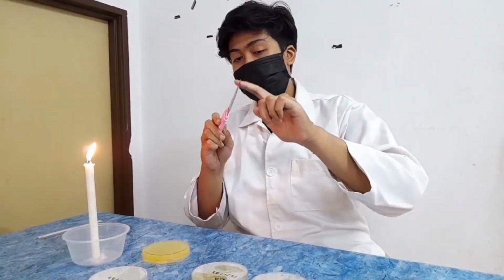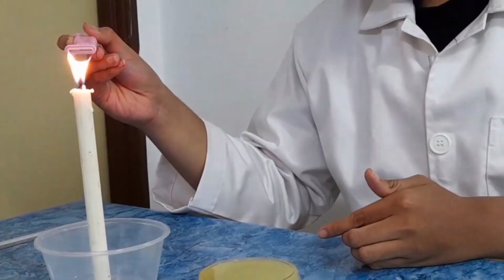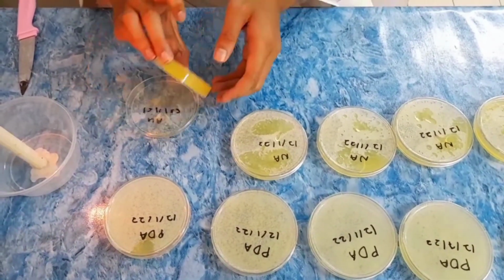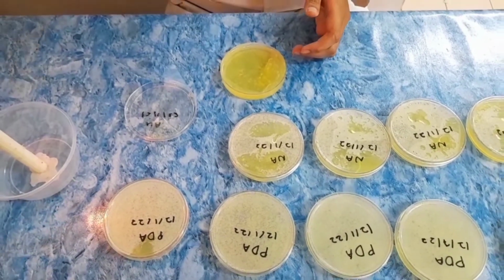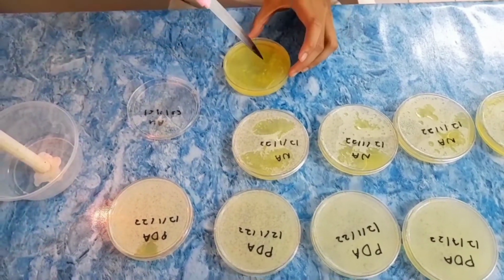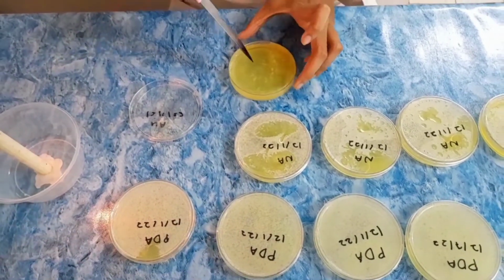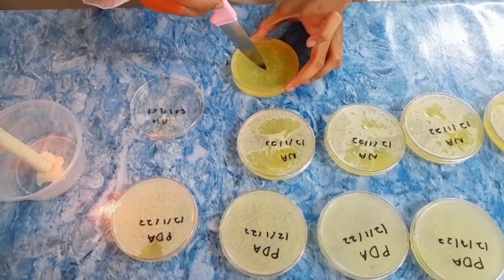Now, we have to sterilize the sharp pointed knife by flaming it on the flame of our candle. After that, we take the plate that contains the agar medium and place it on the flat working surface. Using the sterile sharp pointed knife, we make a hole by cutting the agar in the center of the plate. However, we must do this step carefully.